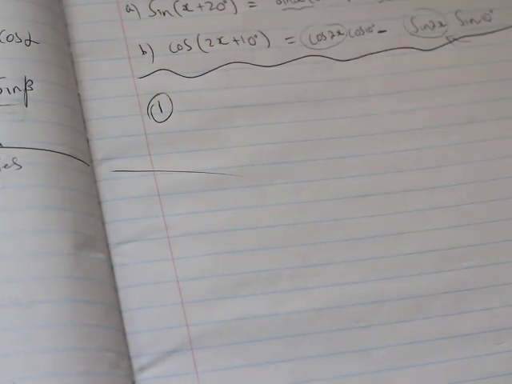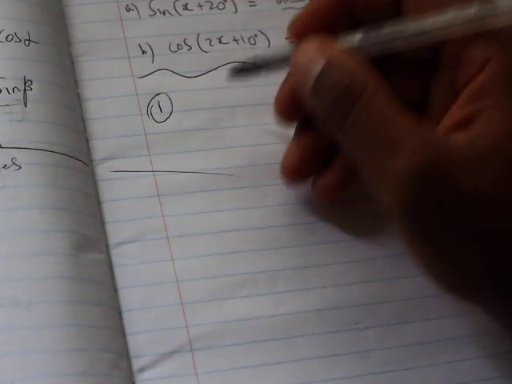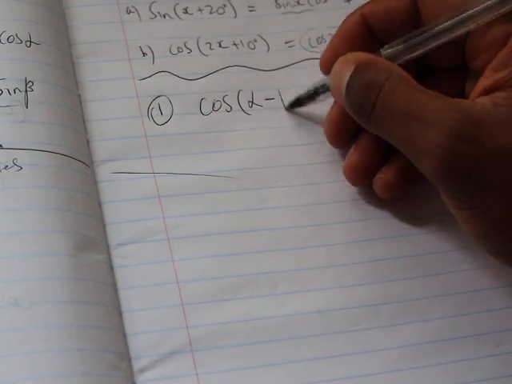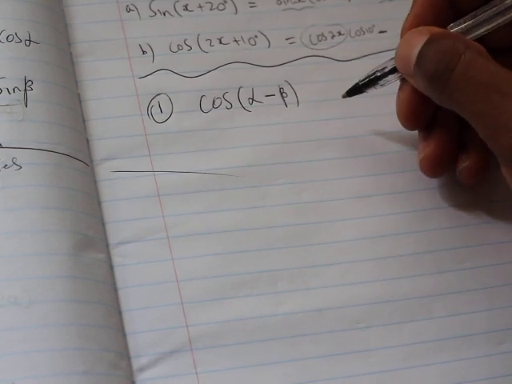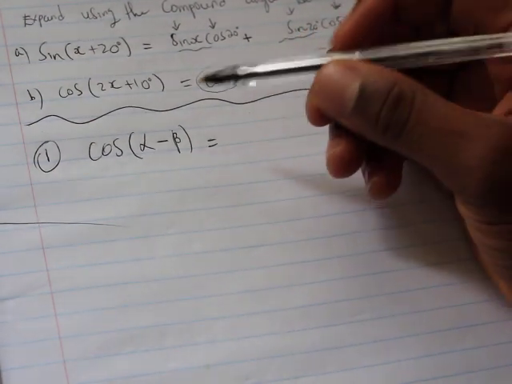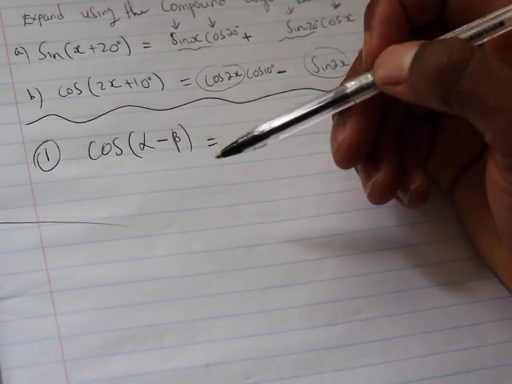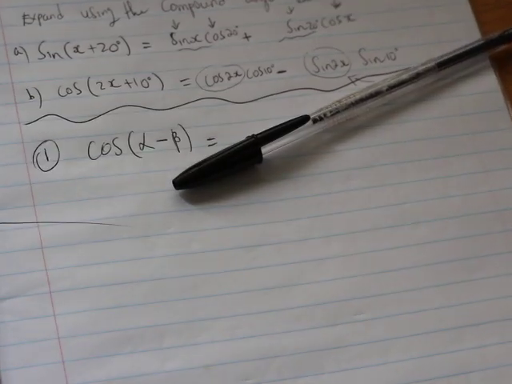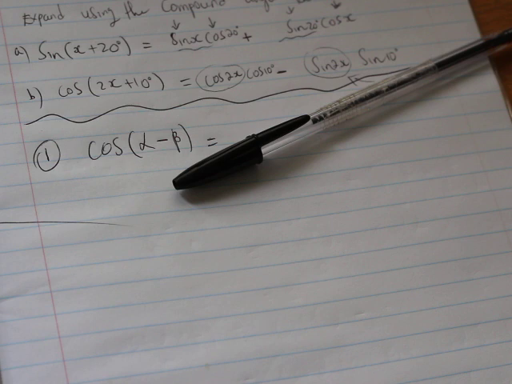So the first identity, the cosine of alpha minus beta. This is literally what we proved. So what are the characteristics of this compound angular identity? One thing I'd say is that the ratios are the same.